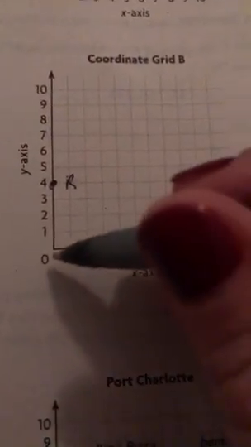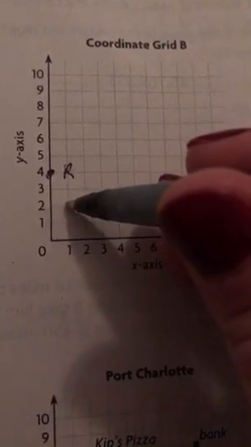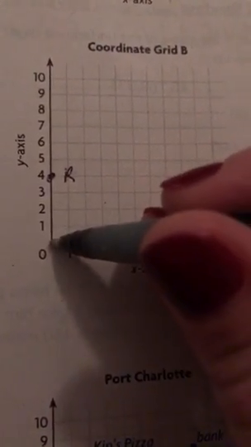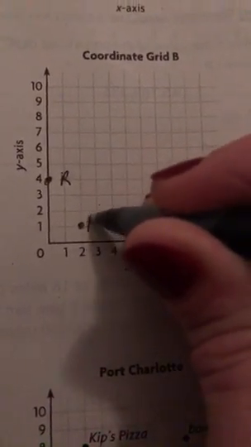Again, moving on, I'm going to look for M. M is going to be at 2, 1. So if I did it backwards, this would be 2, this would be 1, a classic error. You want to run and then jump. I'm going to label this as point F.